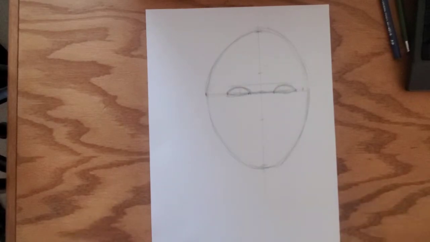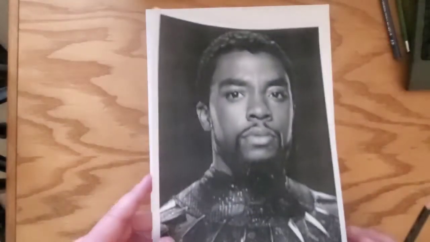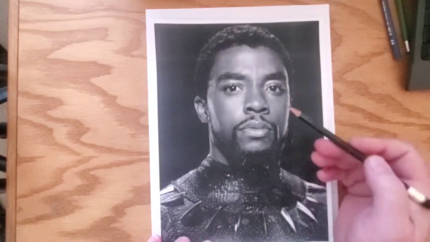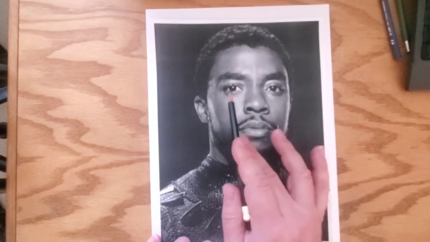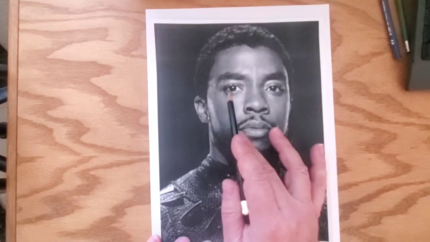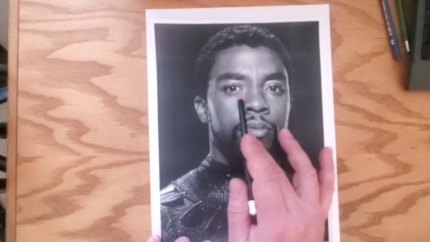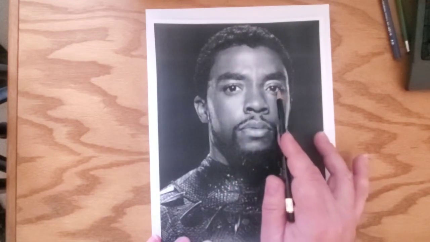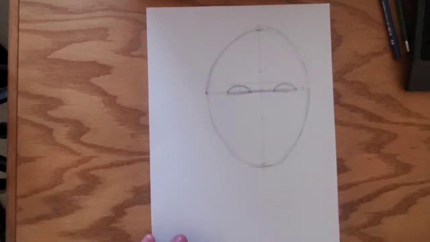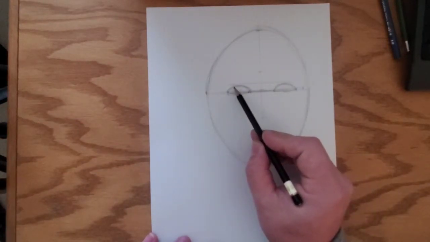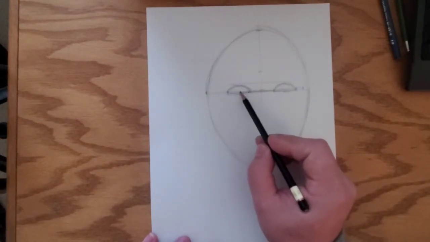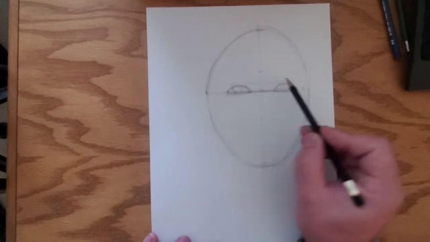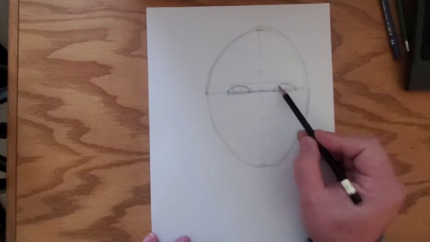If we look at our example, he is looking slightly to the side. He's not looking dead center at the camera, and so this side of the eye has a small piece of white. This side has a little bit larger. Same thing over here. Small sliver, larger sliver. So as we place the pupils, sorry, not the pupils, the irises, we're going to place them slightly to the left in both of them.